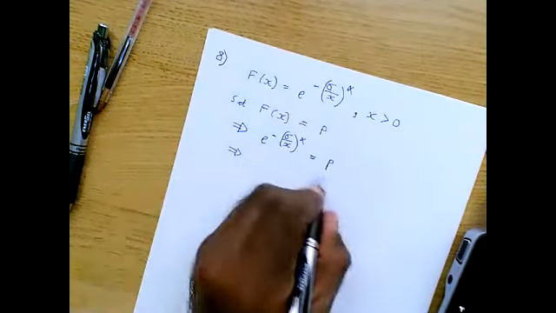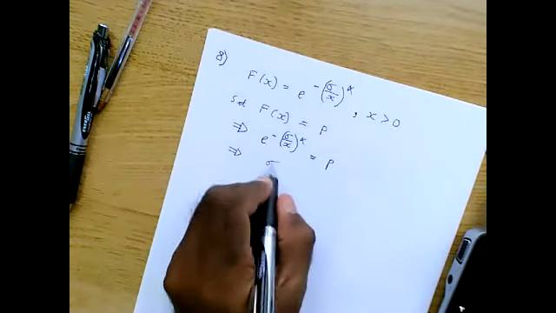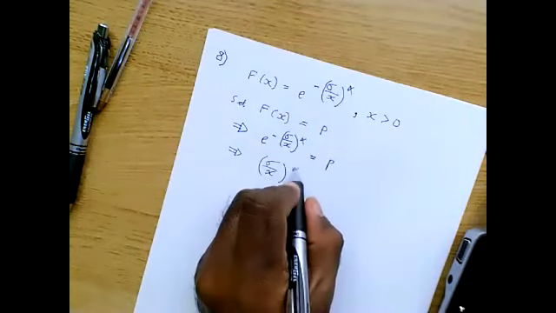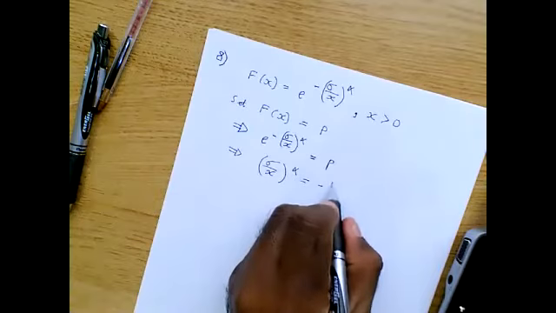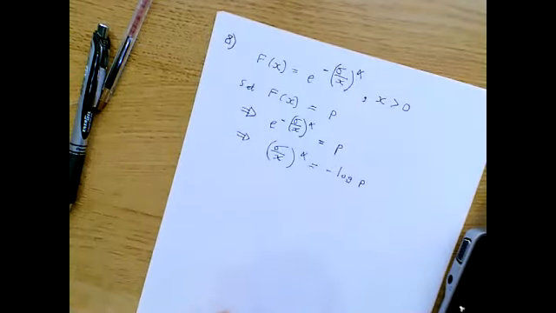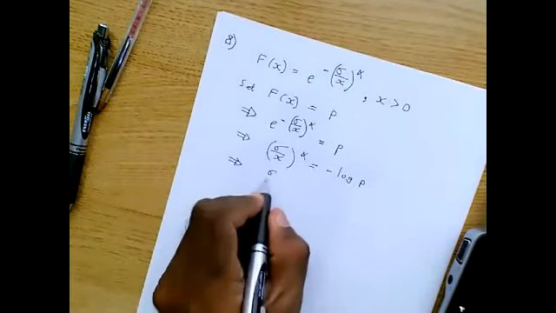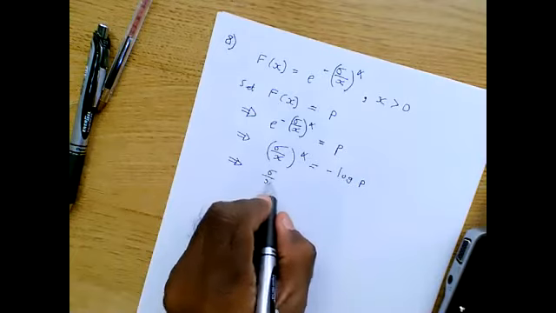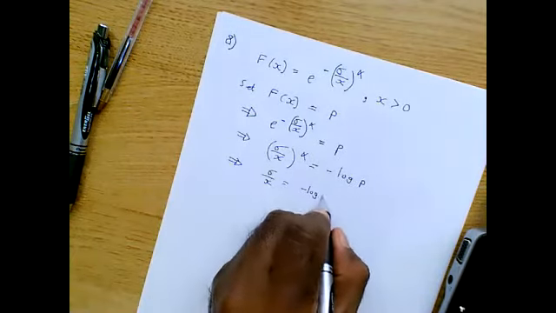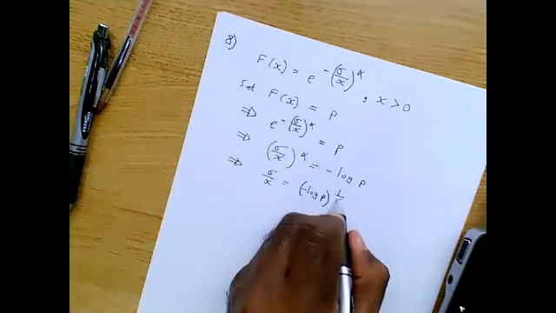Taking the logs on both sides and multiplying by minus, you get (sigma by x) to the power alpha equal to this, right? So sigma by x is equal to (minus log of p) to the power 1 over alpha.